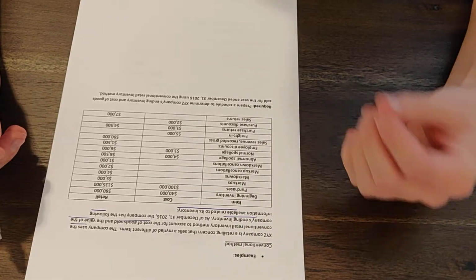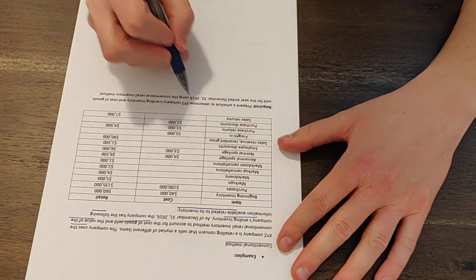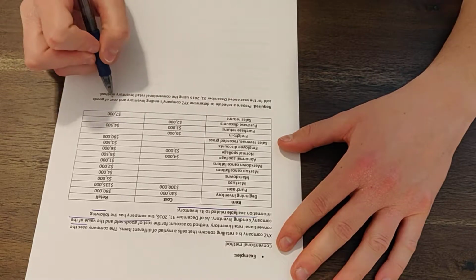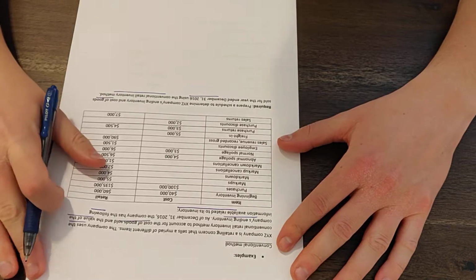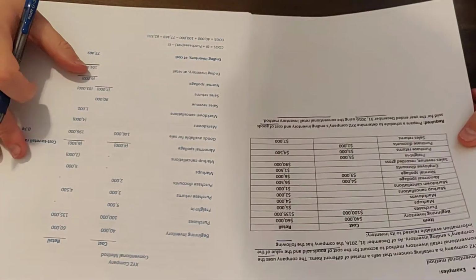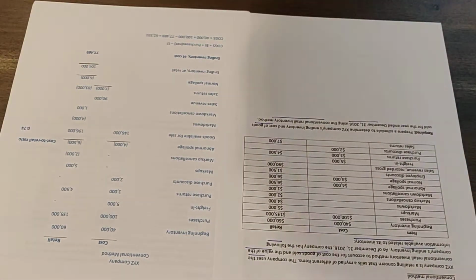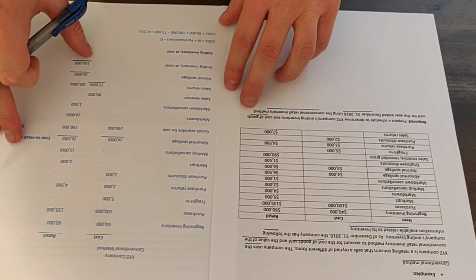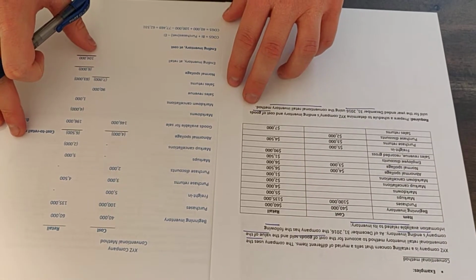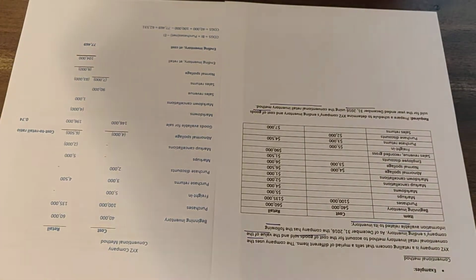Okay, so it says required. Prepare a schedule to determine XYZ company's ending inventory and cost of goods sold for the year ended December 31, 2016 using the conventional retail inventory method. Okay, so what we're going to do now is that we're just going to lay our facts right next to our solution. We're going to make sure everything is in frame here so we can see everything pretty well. Okay, we should be able to see everything there, okay?